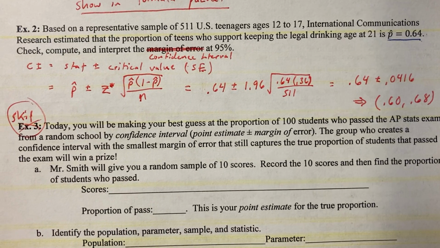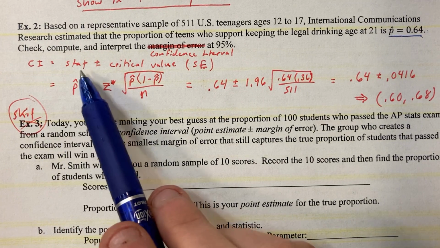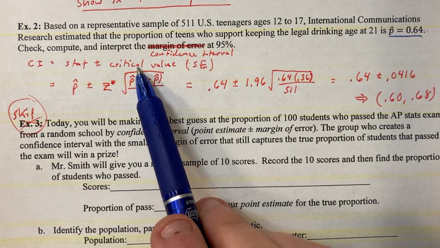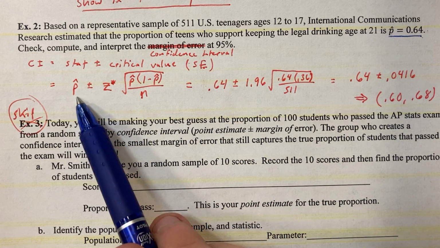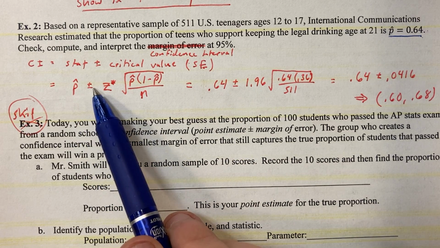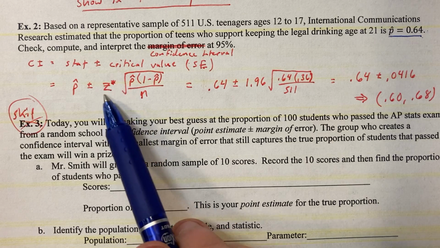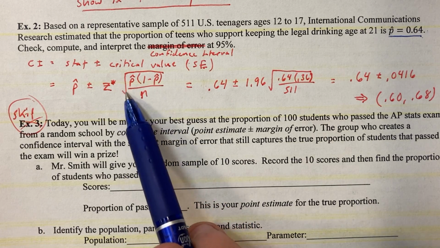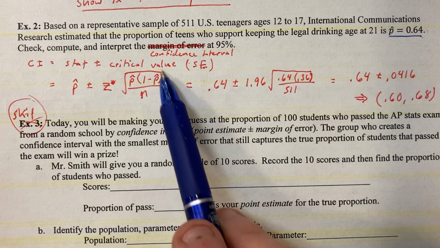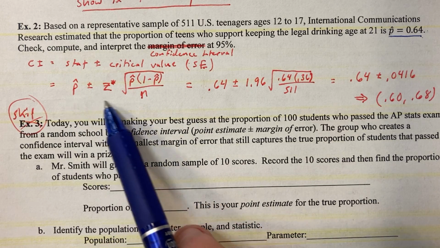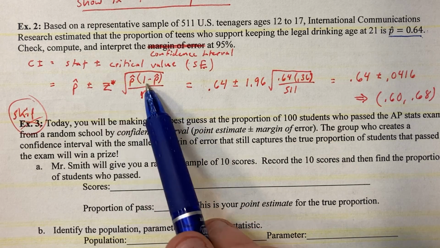All right, so confidence interval: statistic plus or minus critical value times the standard error. Statistic plus or minus critical value, z in this case, and then your standard error right there came straight from the formula packet. If you understand, you can get this straight from the formula packet.